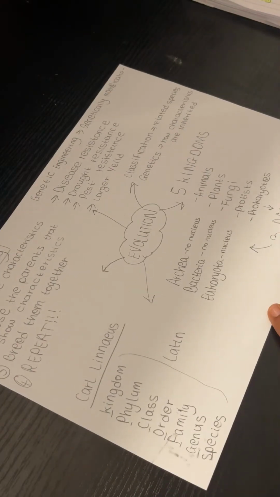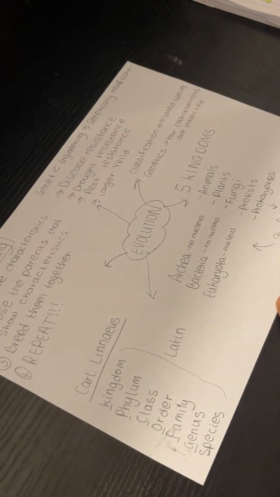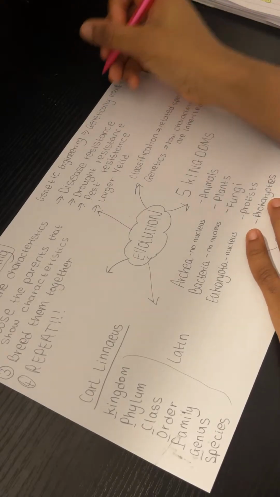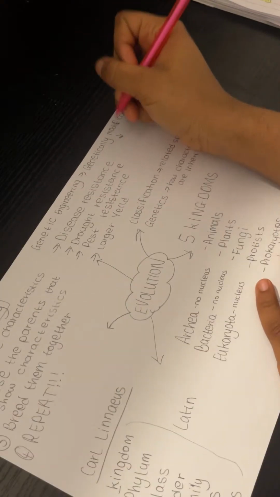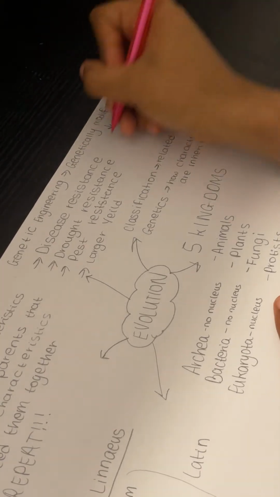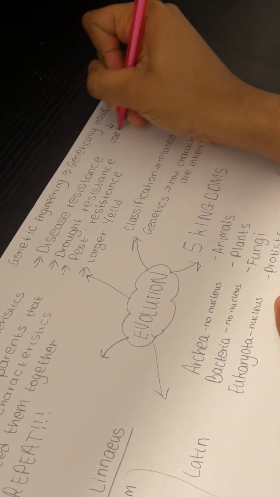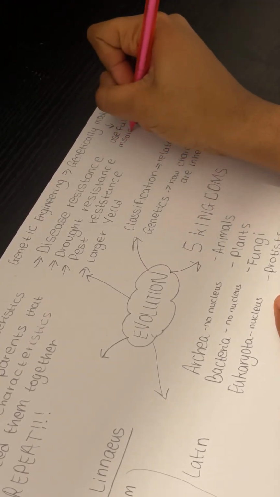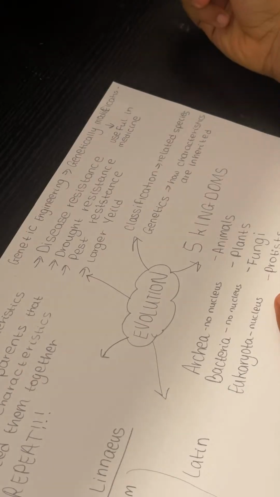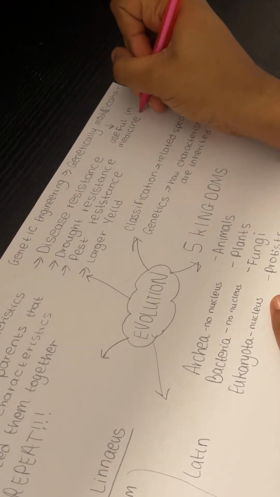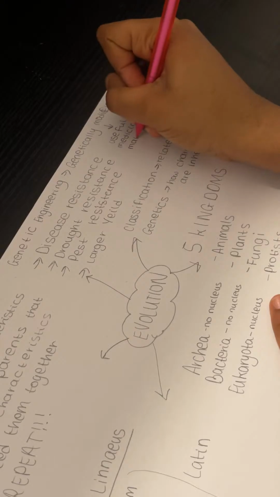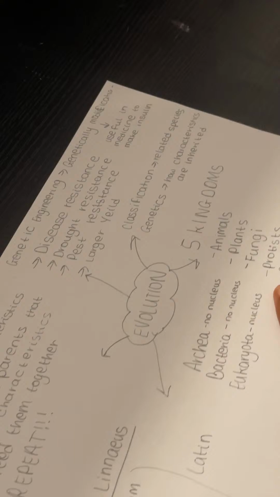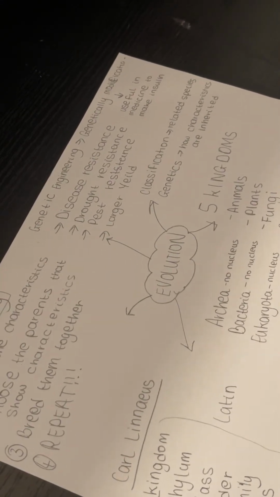And then another thing that genetic engineering is also useful for is medicine. Useful in medicine, and this is just to make insulin, insulin for diabetic patients.